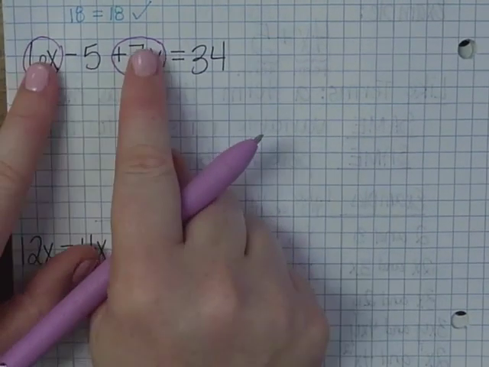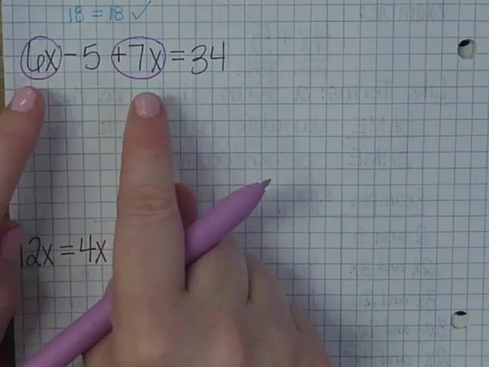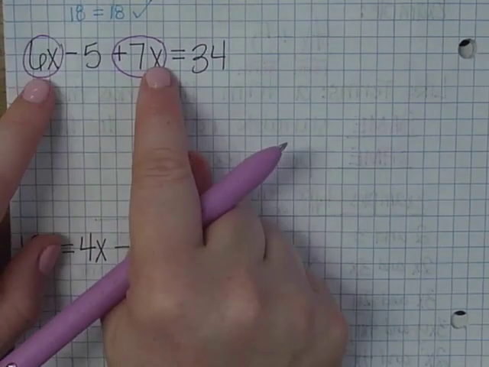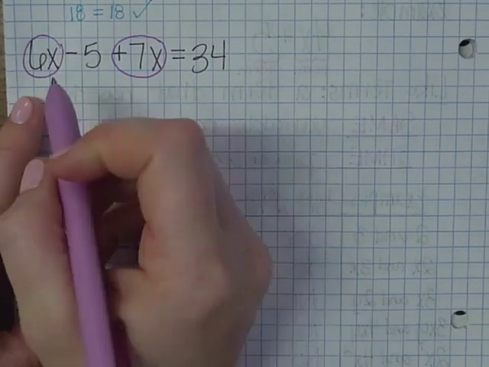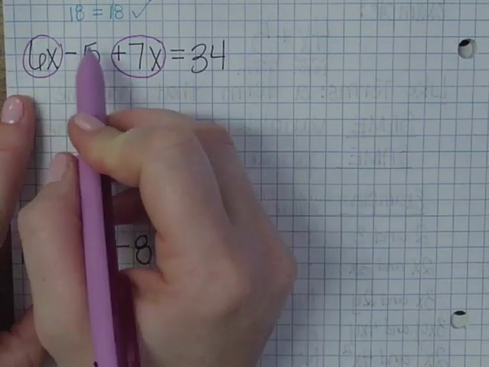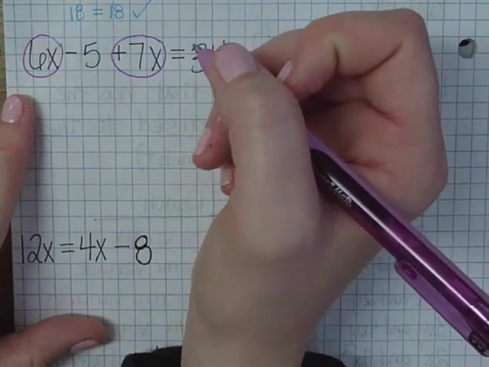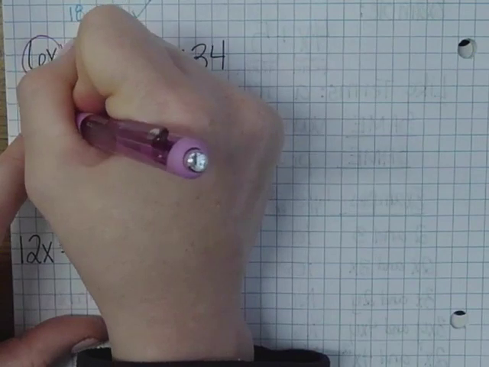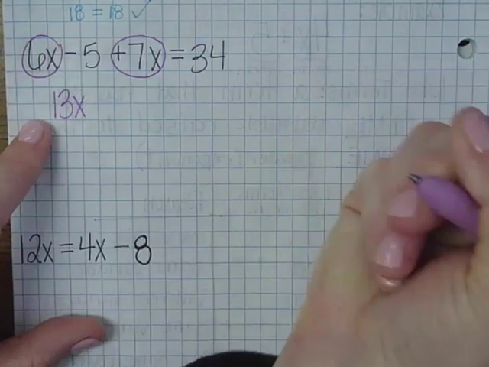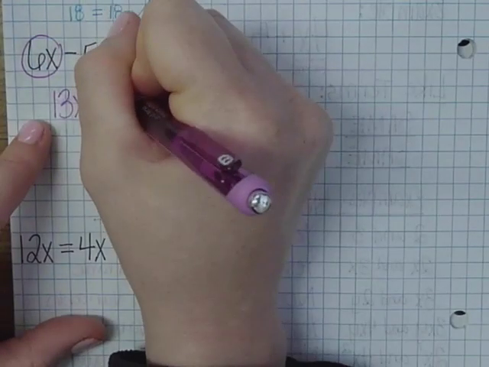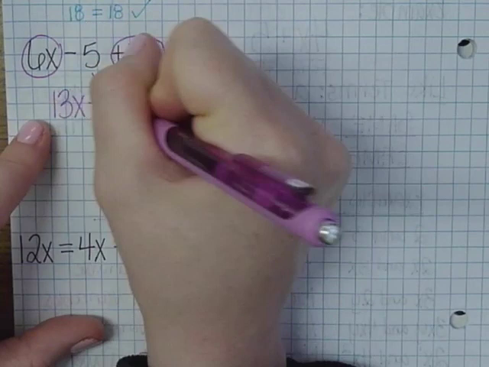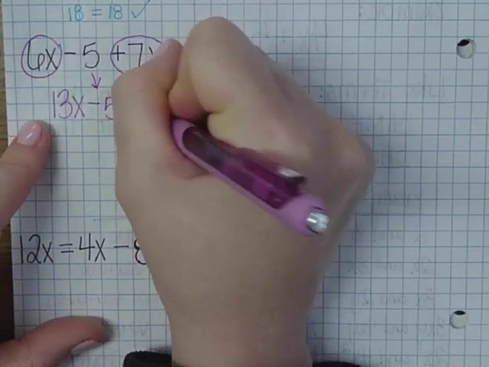It's up to you. I just like to not have to write these step after step. So I'm going to try to combine them first. So I have 6x plus 7x. Remember, just add the numbers. 6 plus 7 is 13, so it'd be 13x. Bring down the minus 5 equals 34.